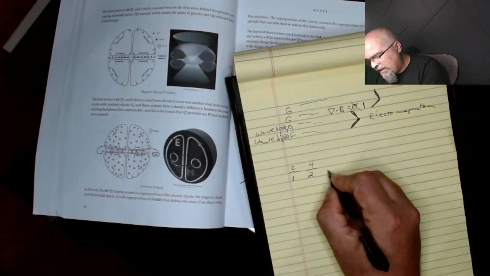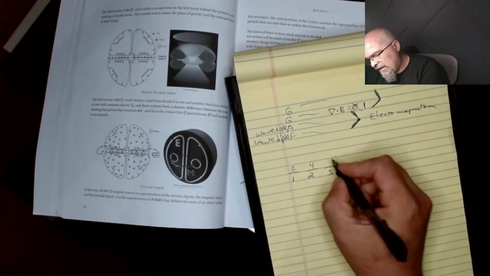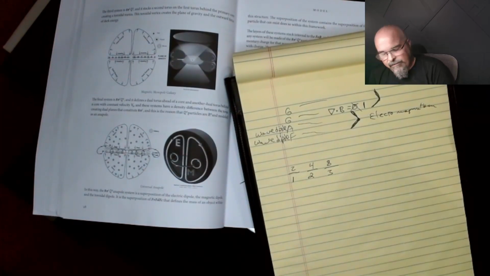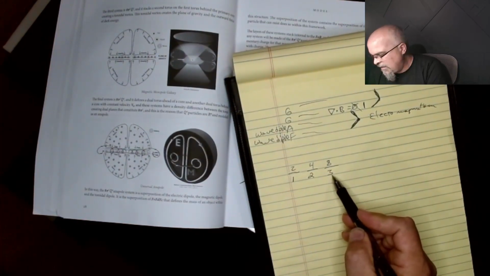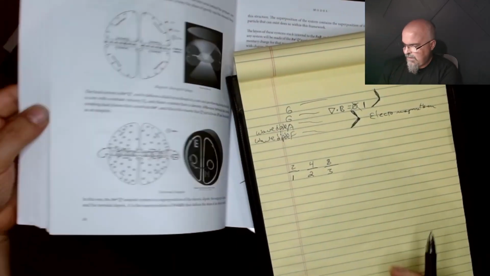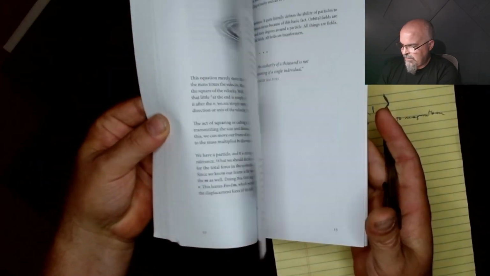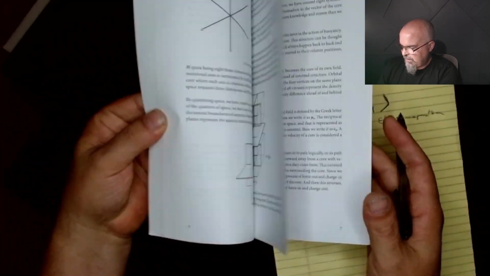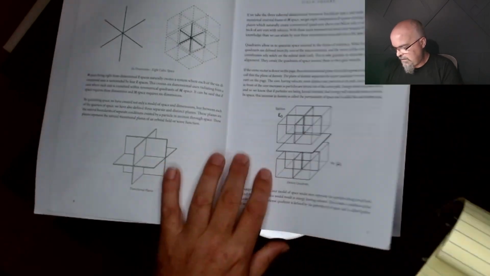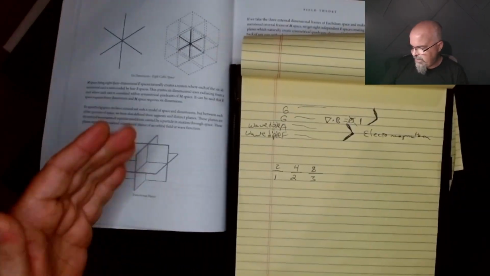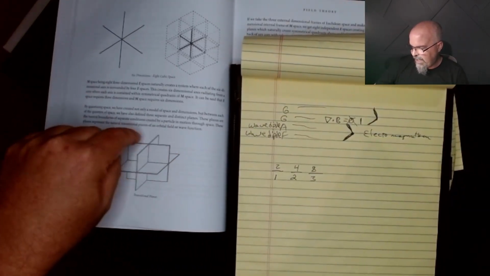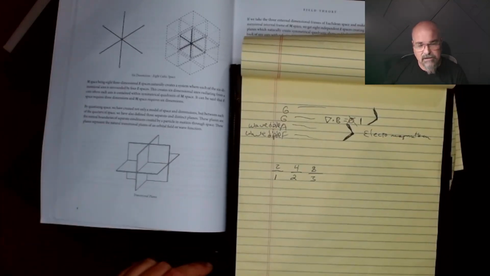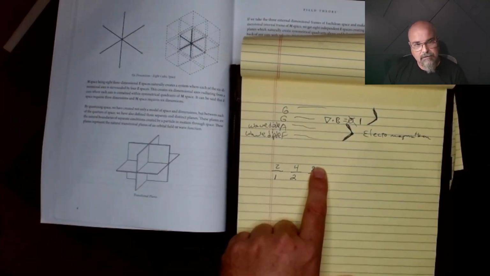And that a ternary system, 3, has 8 outputs. Now, the ternary system is the 3 transitional planes. So here is the 3 transitional planes that create 8 quadrants of space. So this is the 3 that creates 8.